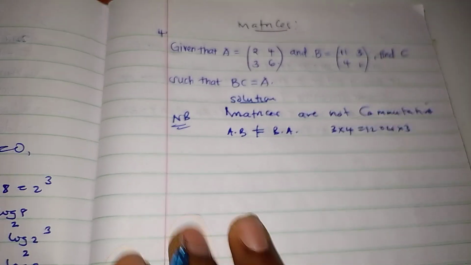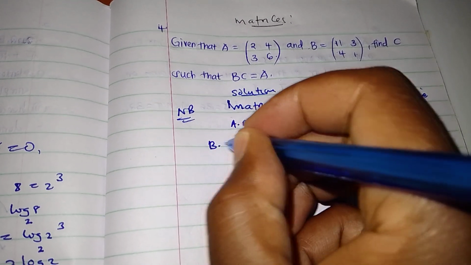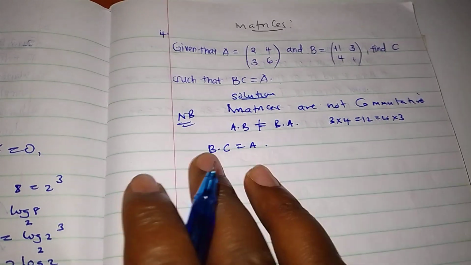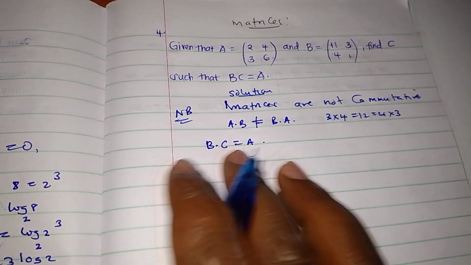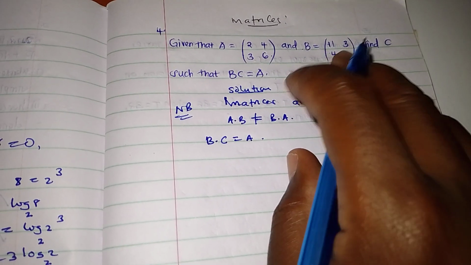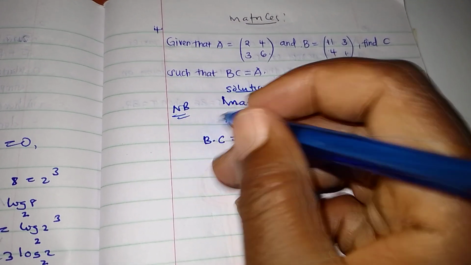Okay, I want to do some illustration here. If you pick B times C equals A, let me play with the inverse on both sides, because I know it's easy for me to get the inverse of B. What will happen if you multiply by B inverse on both sides?